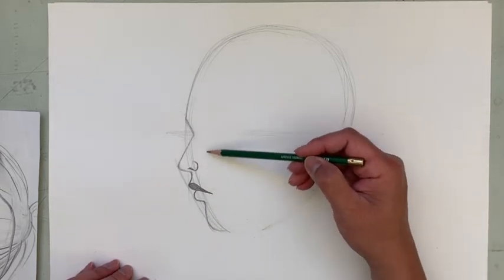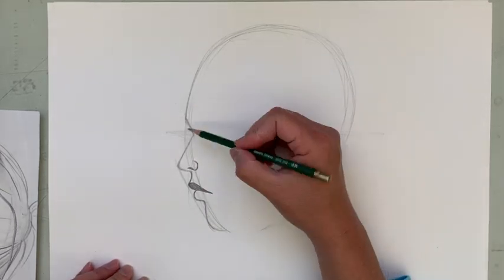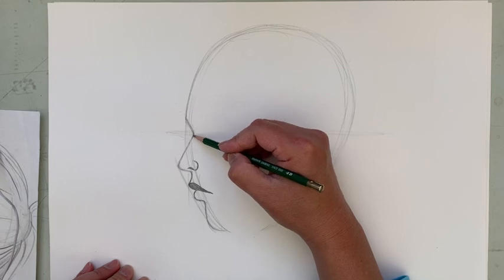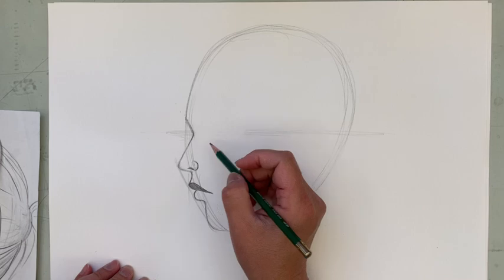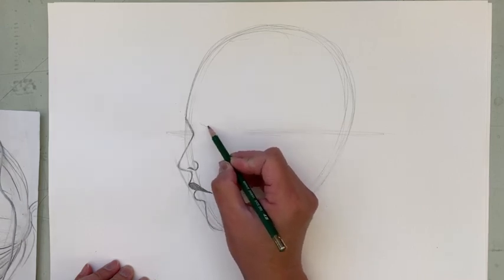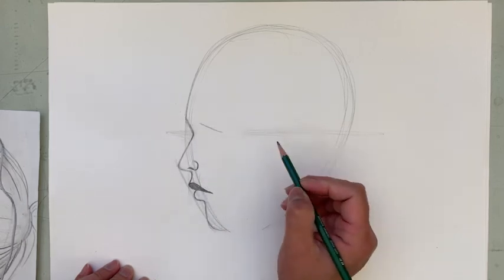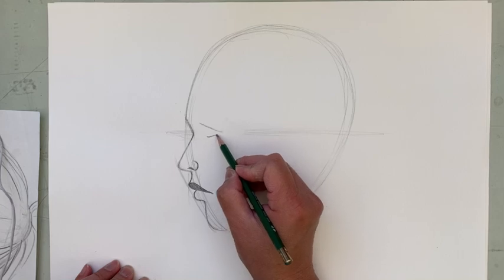So now we're going to travel back up to the bridge of the nose here, and the brow, and we're going to create a line here, and a line here.